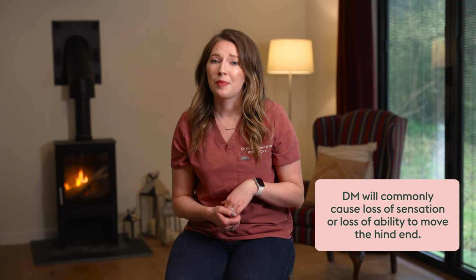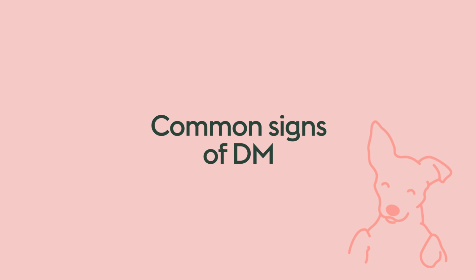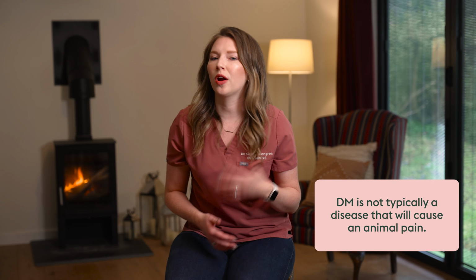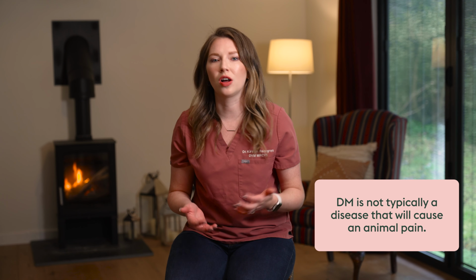Now, degenerative myelopathy is very similar to ALS in people and will commonly be mistaken for other diseases that we see in dogs, such as osteoarthritis, because one of the most common symptoms is difficulty standing up. One of the biggest differences between DM and other conditions is that degenerative myelopathy is not typically a disease that causes the animal pain, whereas diseases like arthritis definitely will cause discomfort.